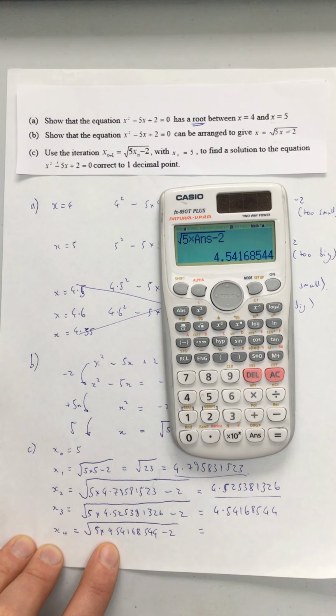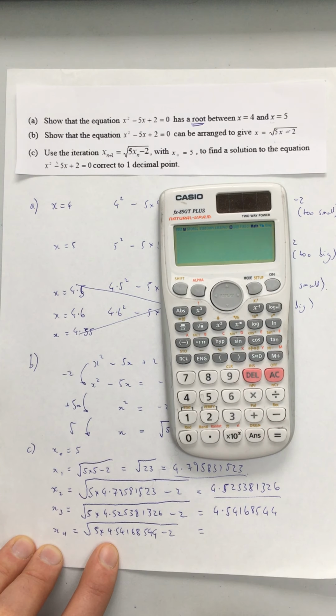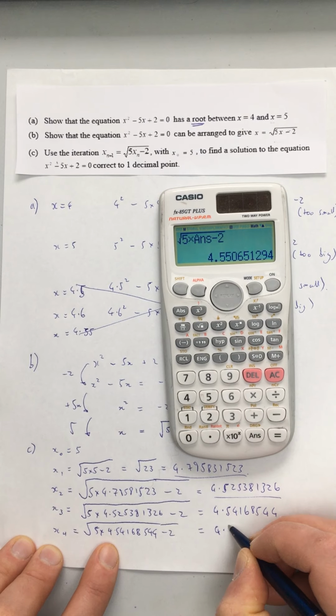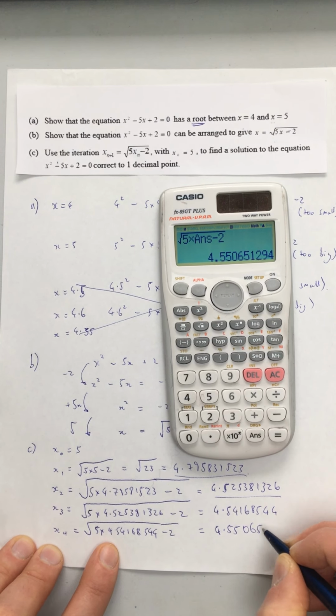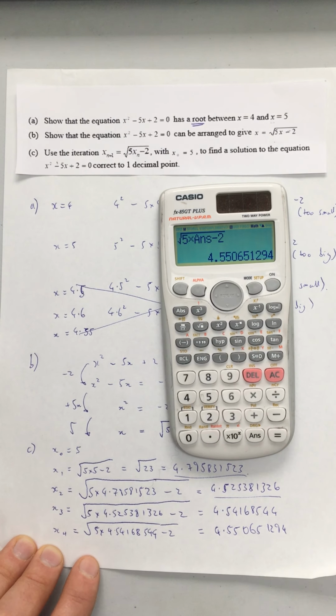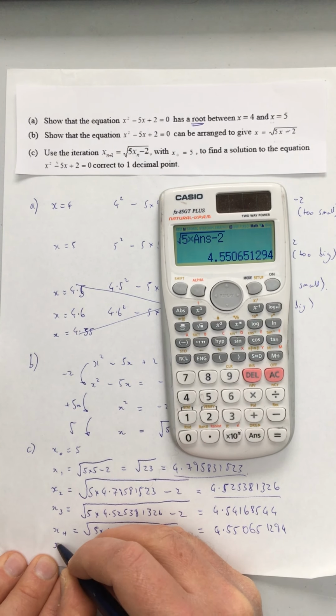It will do that just at the press of a button. So I've now got 4.550651294. Again, I'm not going to write all the working out this time.